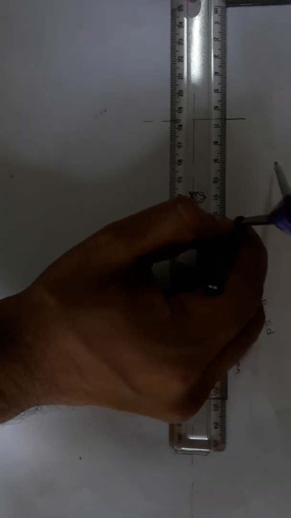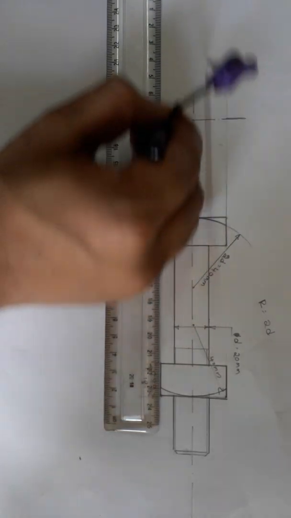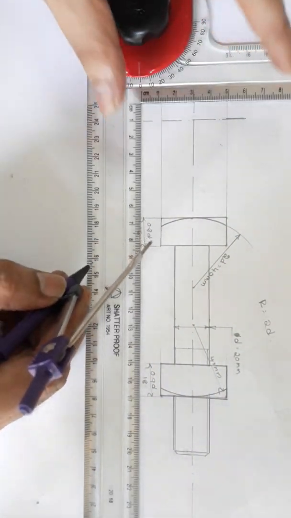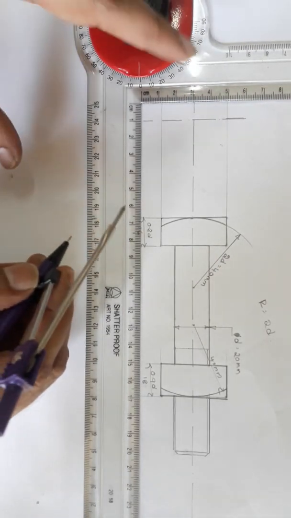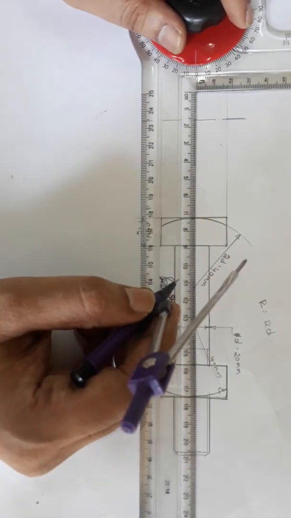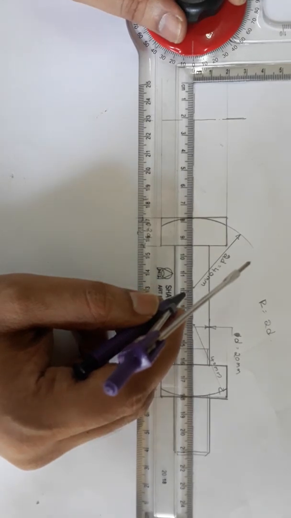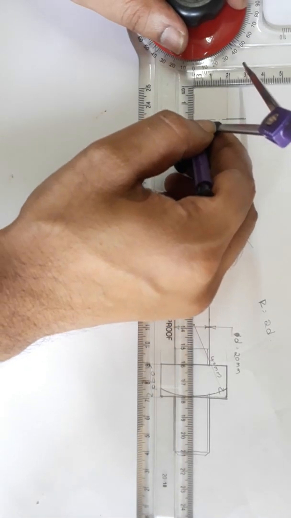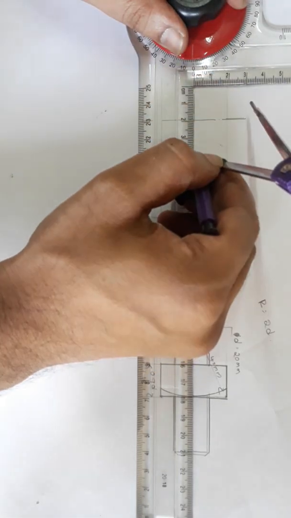Draw the projection. Since the width across flats on both sides will be 1.5D plus 3 mm, that is 38 mm, so 19 mm from here, 19 mm here.